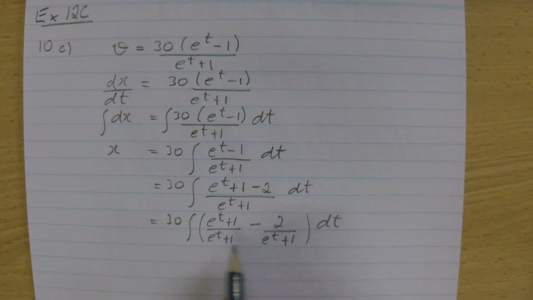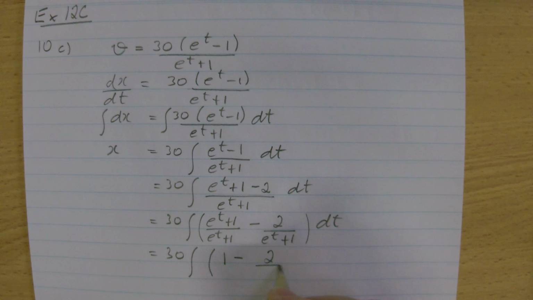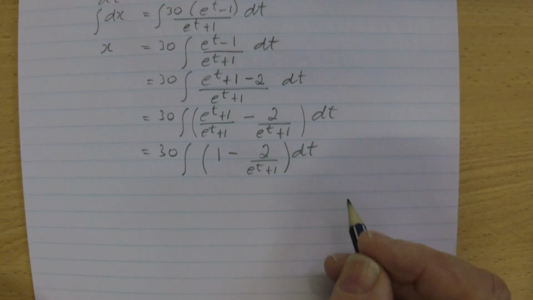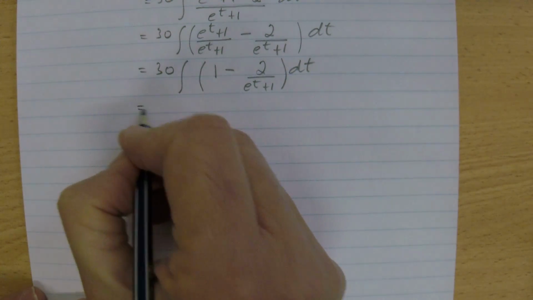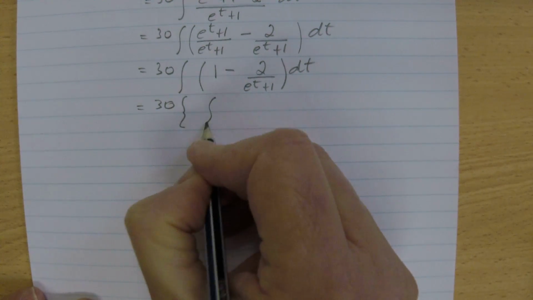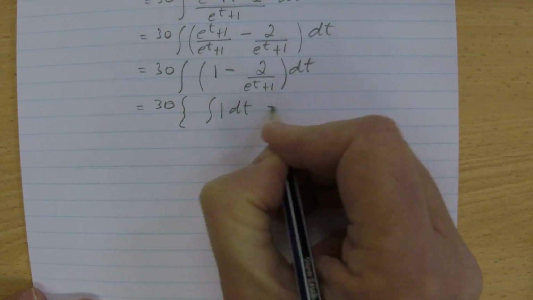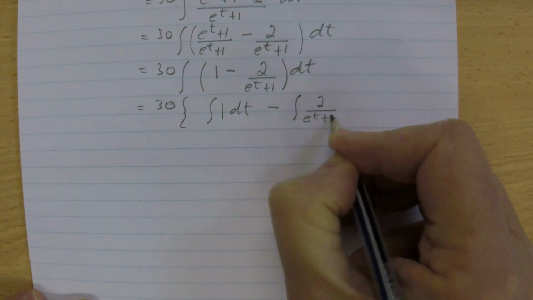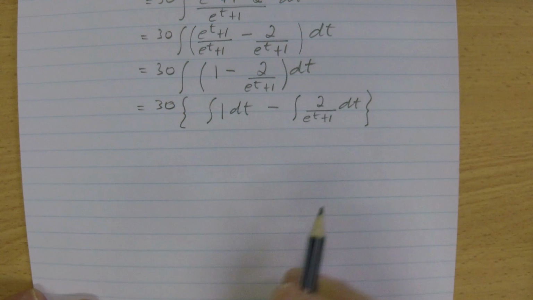I'll just put some brackets here now. So all of this is the integrand. So this clearly equals 1. That was the point of this exercise. So I have the integral of 1 minus 2 over (e^t plus 1) dt. I can separate these into the two integrals, the integral of 1 dt minus the integral of 2 over (e^t plus 1) dt.